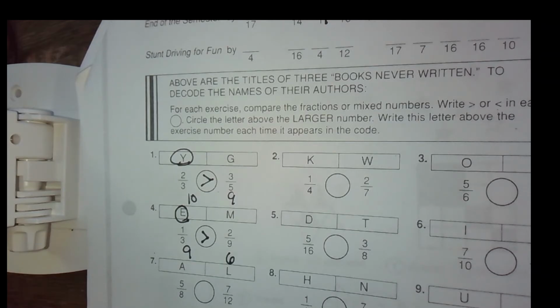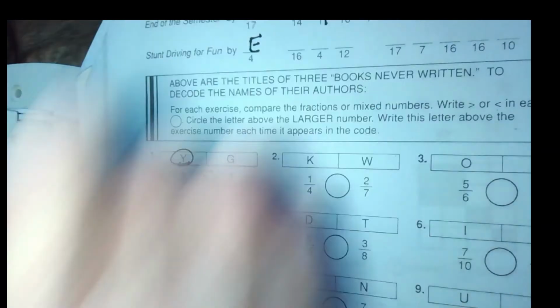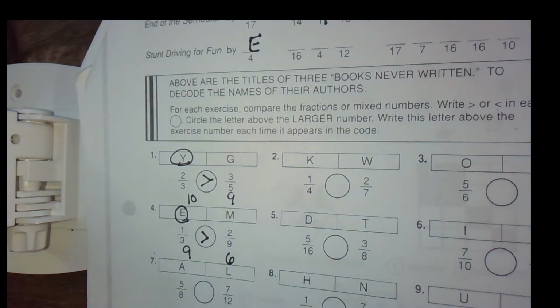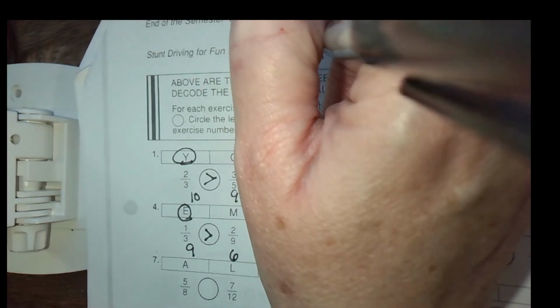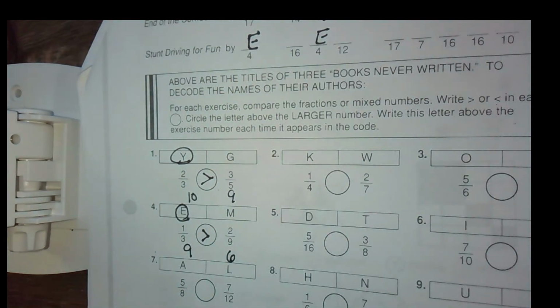So every time I see 4, I guess, I'm going to put an E. Okay. I don't see any other 4s. Oh, there's a 4. Okay. All right, so that's how that's going to go.